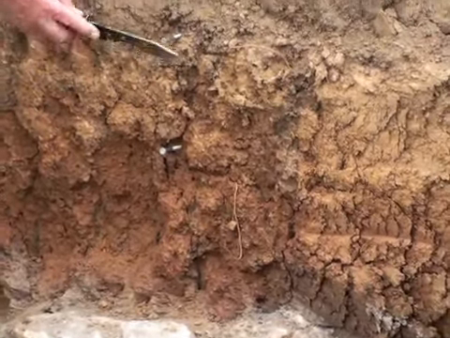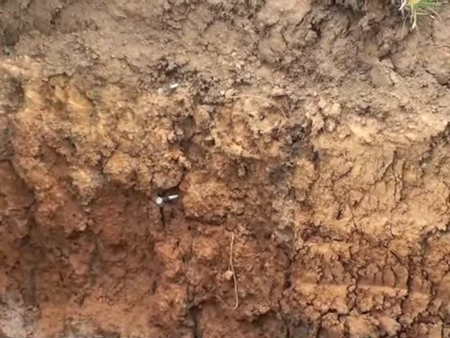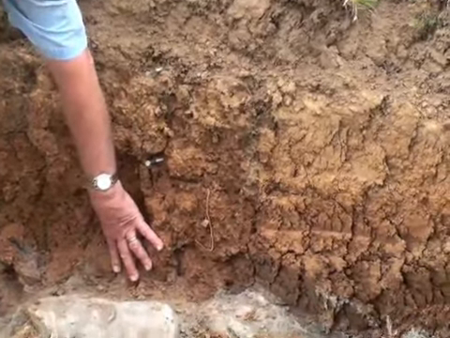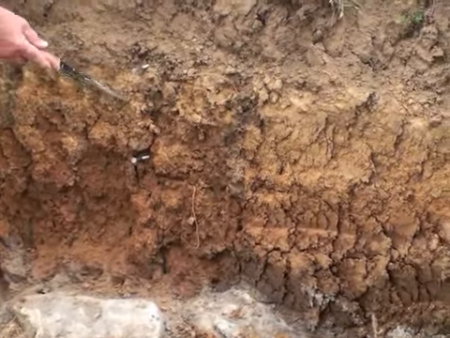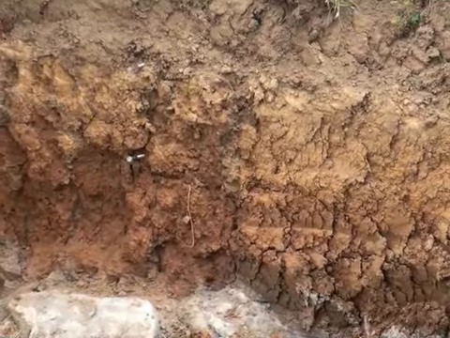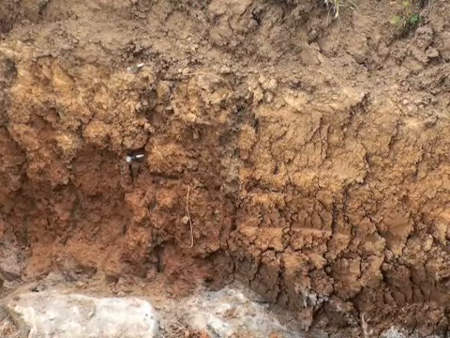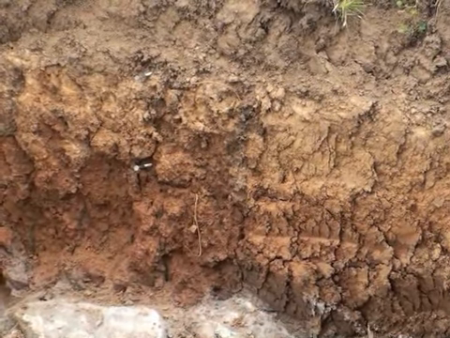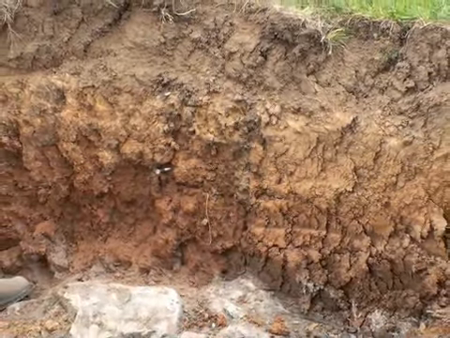Now, what we have here is a subdivision of the B, so we have a Bt1 and then a Bt2. There's a difference in color, as you can see, between these two horizons. There are also differences in clay content and probably in structure. Now you might say, well, where is the C horizon? Most soils have C horizons.